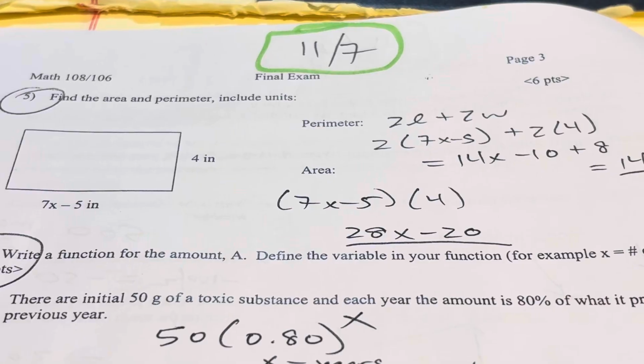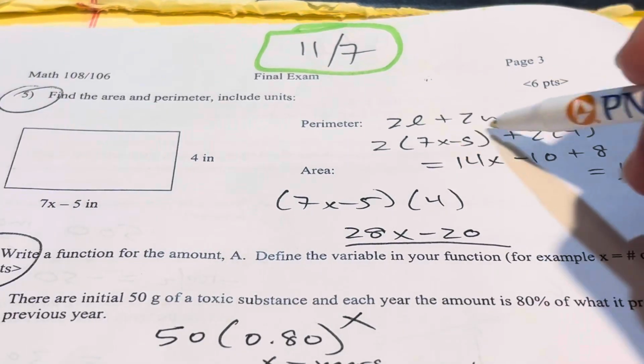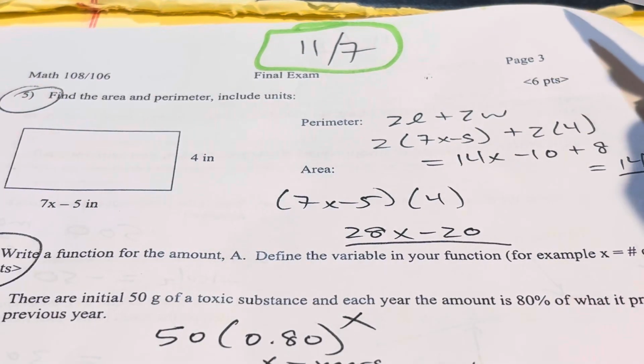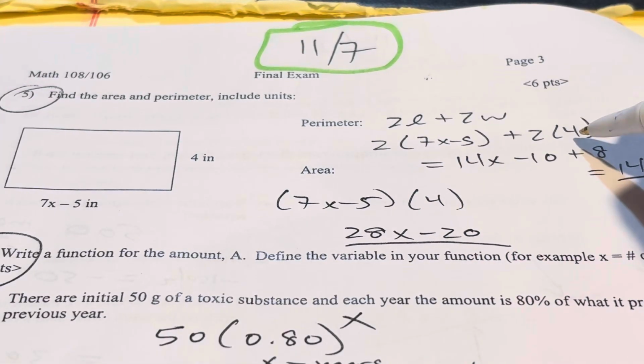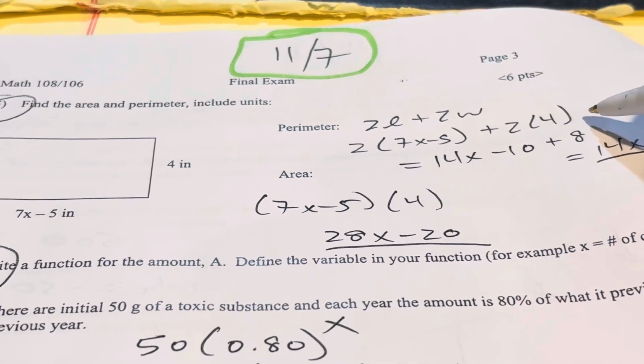Find the area and perimeter, include units. So perimeter is twice the length plus twice the width. The length is 7x minus 5, so twice 7x minus 5 plus twice the width.